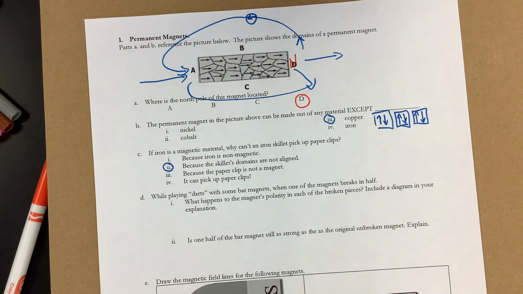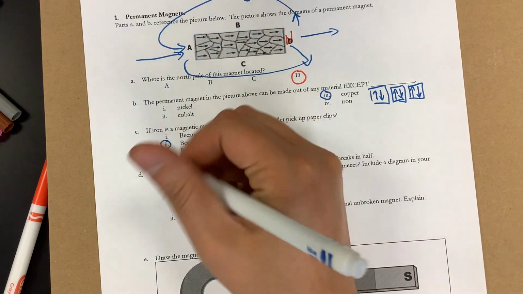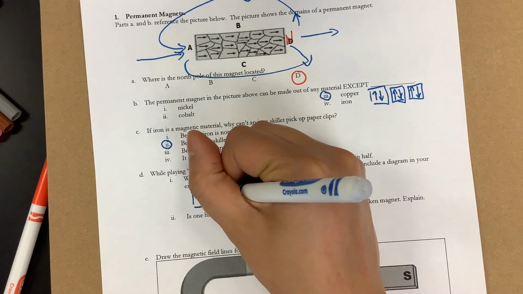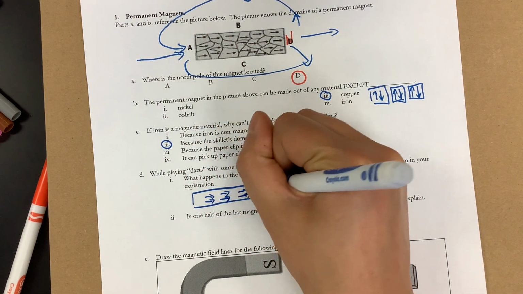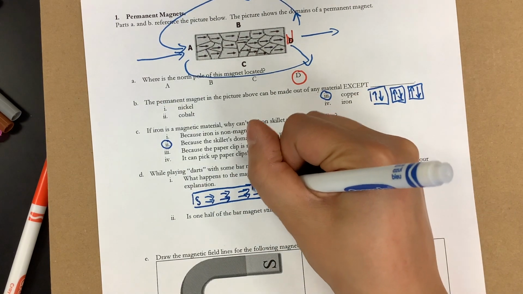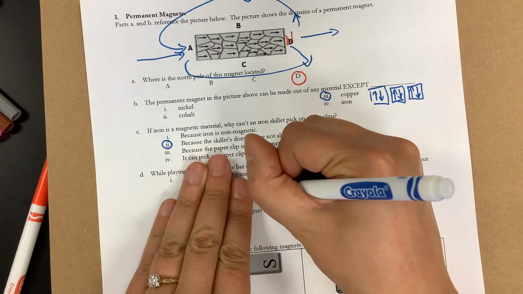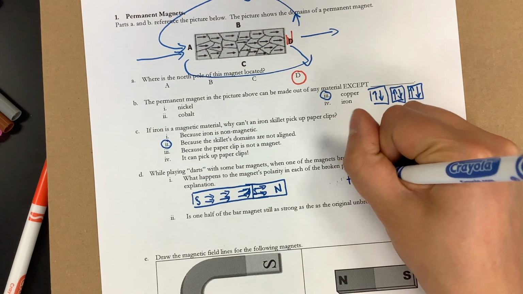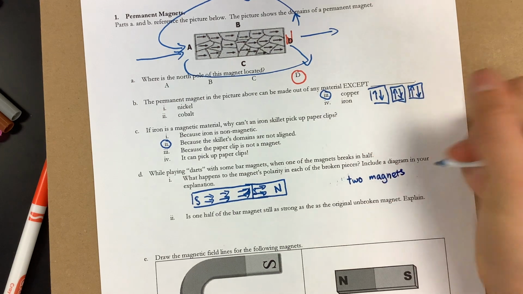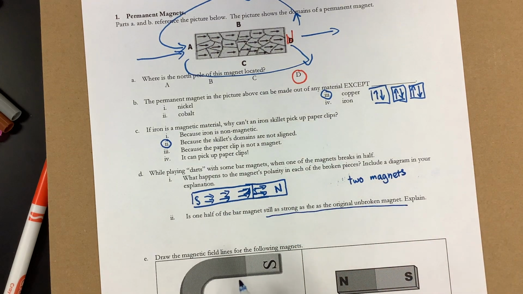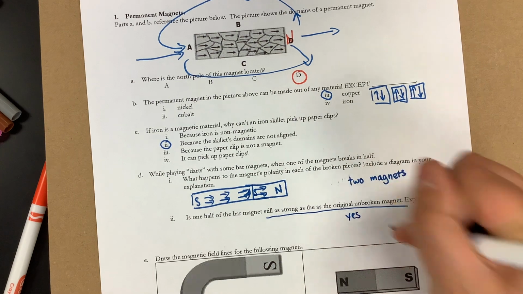Now, let's say I had some troublesome high school students in class and they decide they're gonna throw some magnets around the room and my magnet gets broken in half, right? You know this. The domains are gonna stay aligned. They continue to point towards north and away from south. But if I were to cut this magnet in half, like here, well, the piece on the right would have a south pole, domains point away from the south. The piece on the left would still have a north pole, so you'd get 2 magnets. Because the domains are still lined up, they have the same strength as the original unbroken magnet. So, is 1/2 still as strong as the original? Yes, because the domains are still aligned.